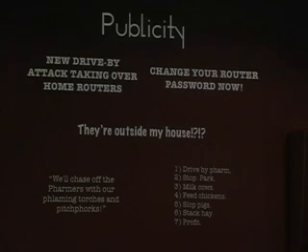The top two show you a couple of newspaper headlines, or electronic publication headlines because they probably weren't print newspapers. "New drive-by attack taking over home routers." "Change your router password now." It was somewhat sensationalized, but they got the message across. A lot of people were confused because of the name, drive-by Pharming. They're outside my house?